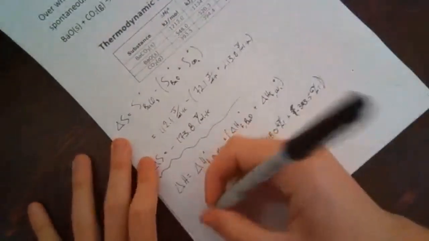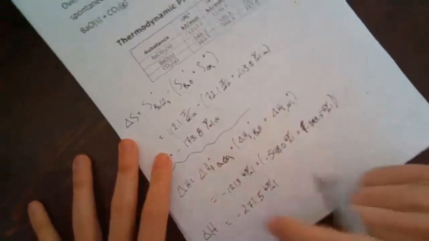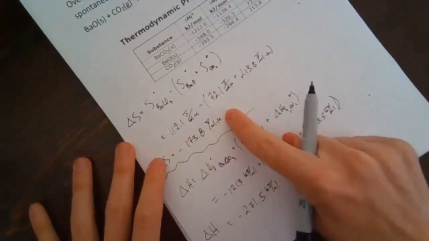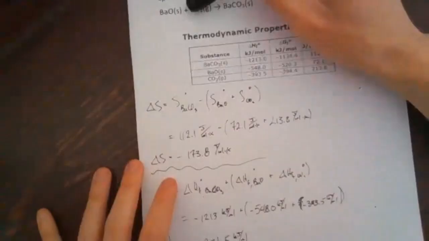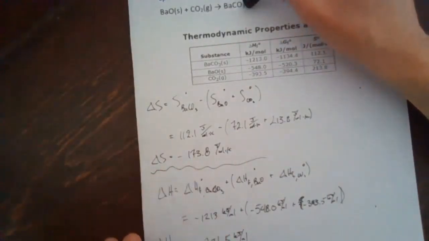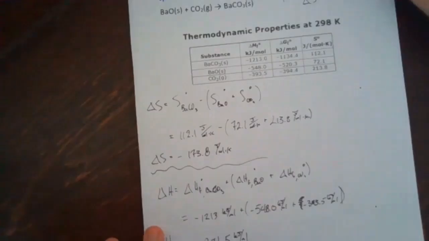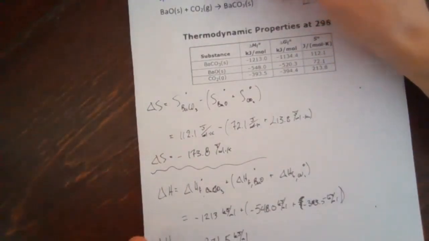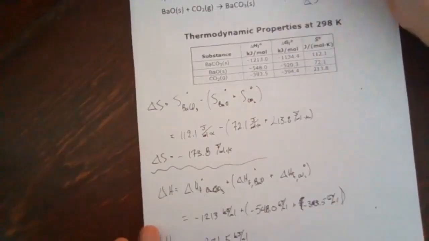Perfect. That's delta H. We got an exothermic reaction, which decreases the entropy. Makes sense. We are basically getting rid of a gas, so that number makes sense. It's harder to predict enthalpy, but one of the things we can see is we're forming a big compound with lots of atoms in it.